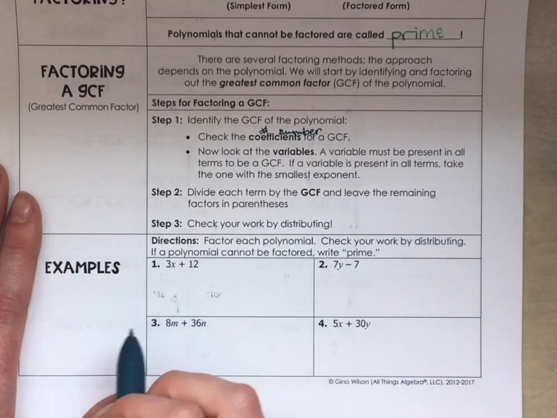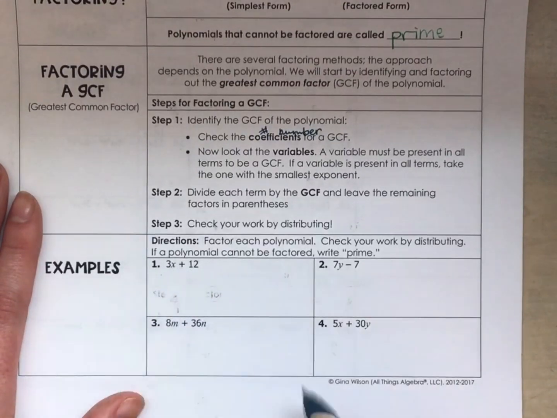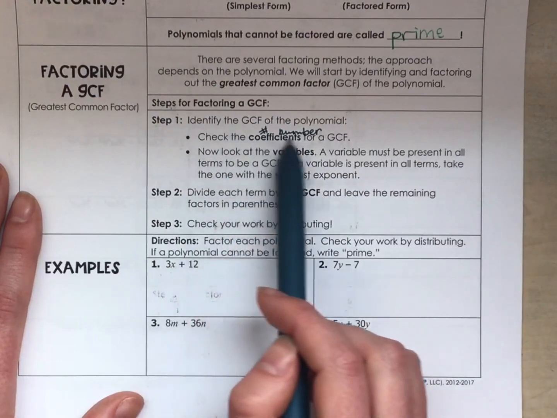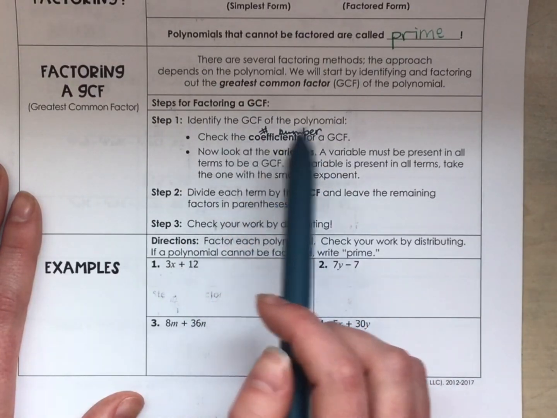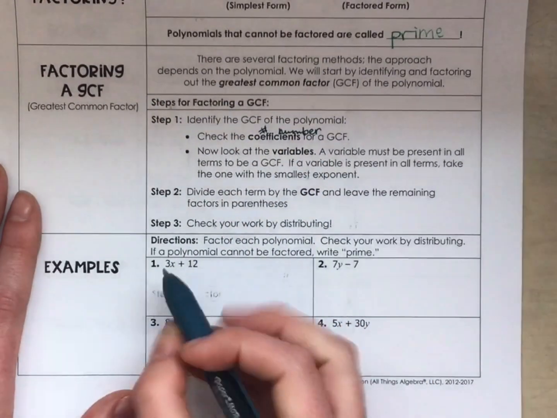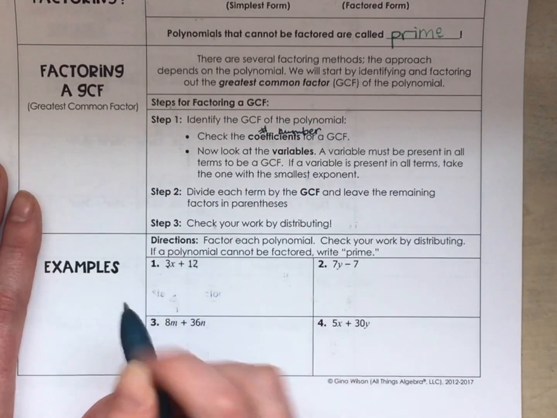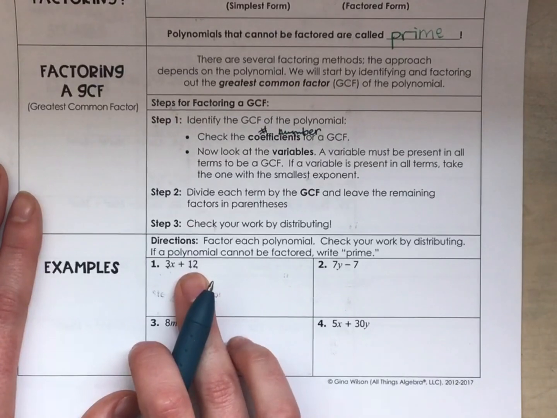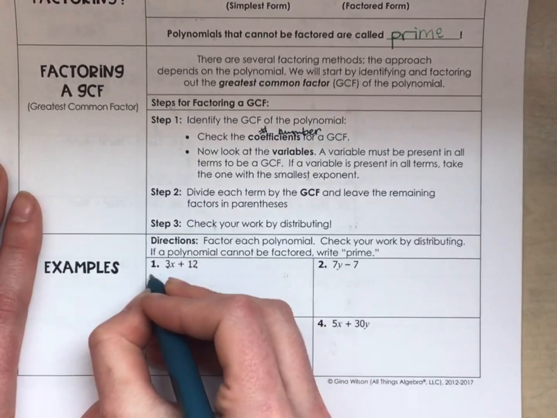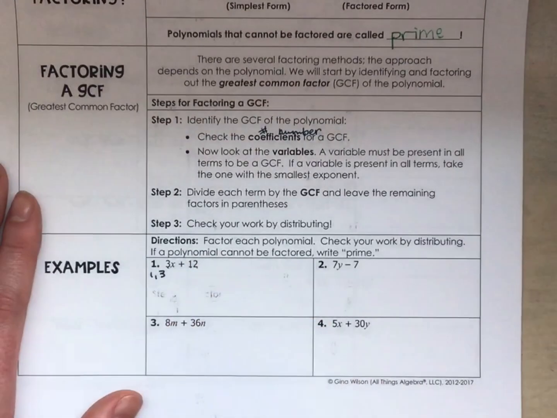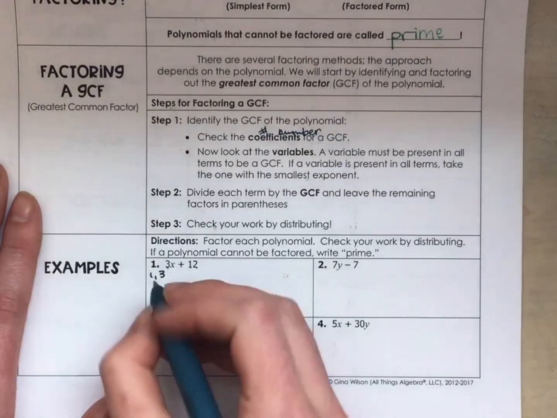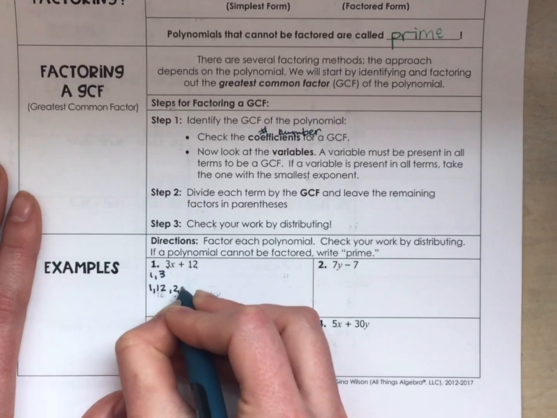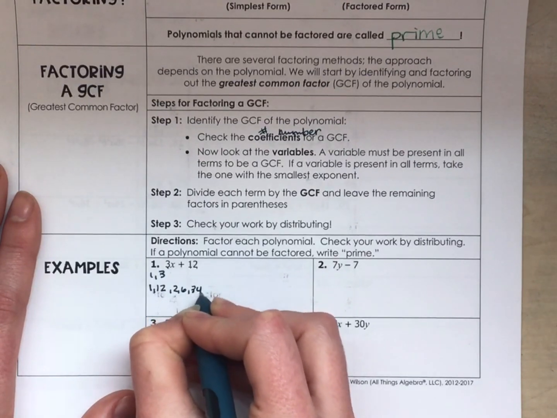So for number 1, I've got 3x plus 12. Well, first thing I want to do is figure out what coefficient, what number do I have in front of both of these, and do they have something that I can divide them both by? I have a 3 and I have a 12. And we know that 3 only has factors 1 and 3. But 12 is divisible by 1 and 12, 2 and 6, 3 and 4.